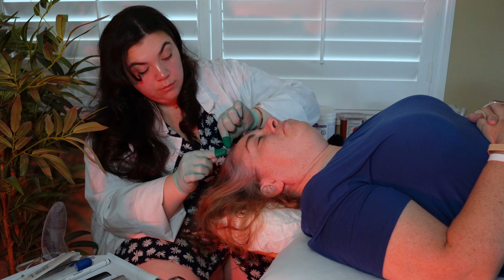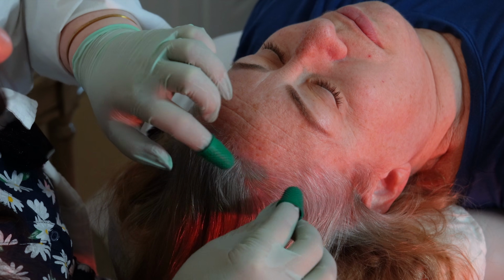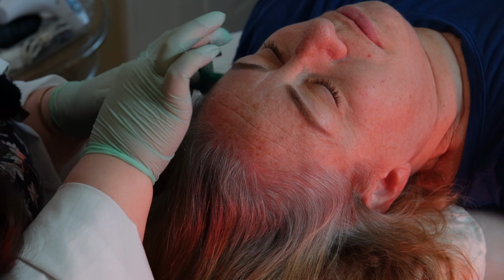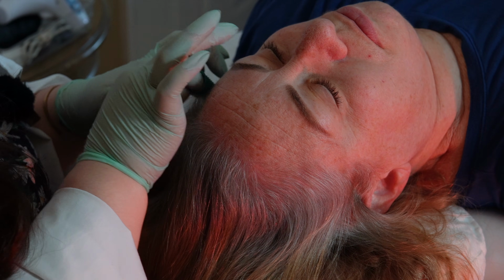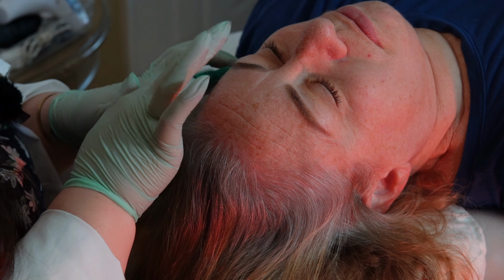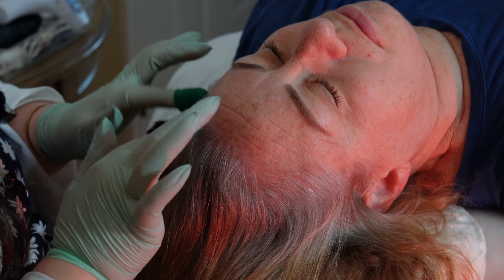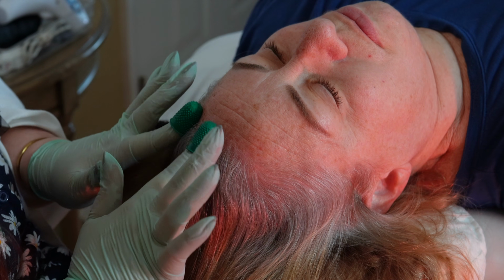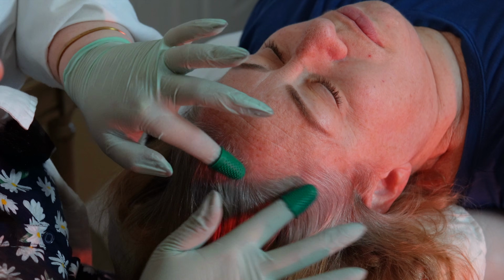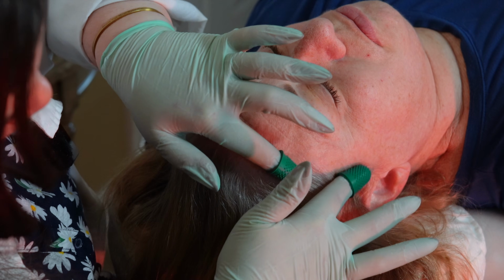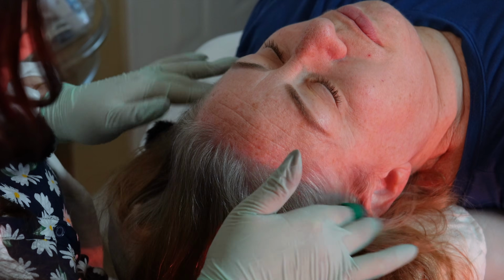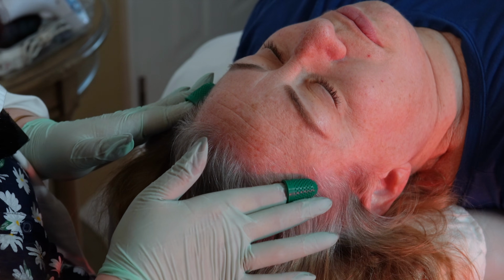Just pulling away. Right at that hairline, we're just going to go back and forth. Outward motions. And then once you've completed that along the length of the hairline, you can then pull back into the hair itself.